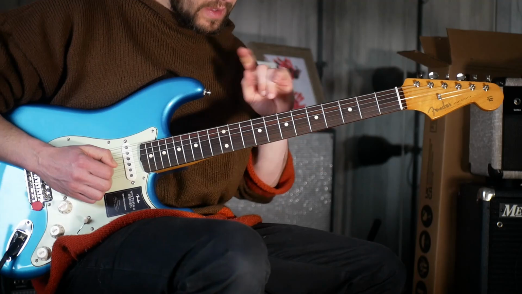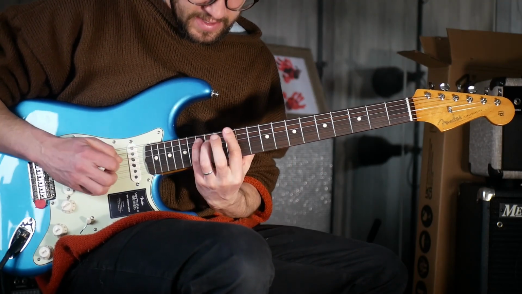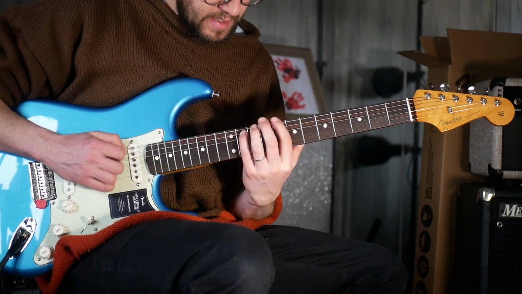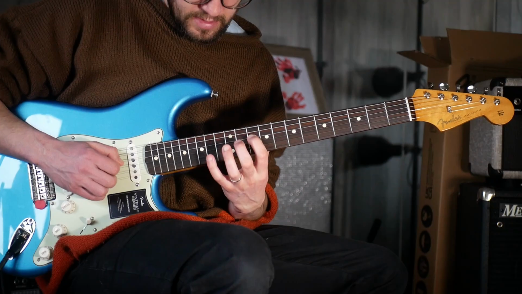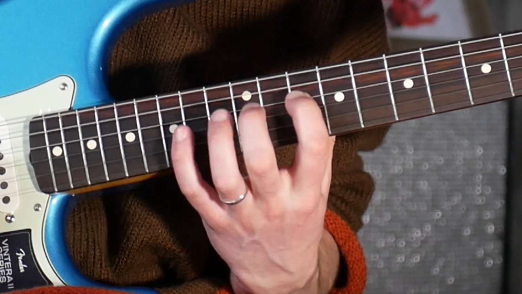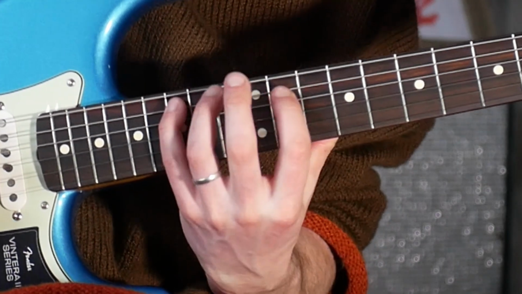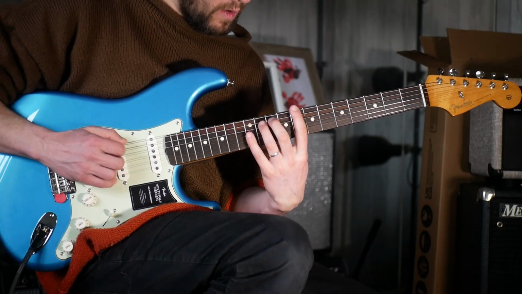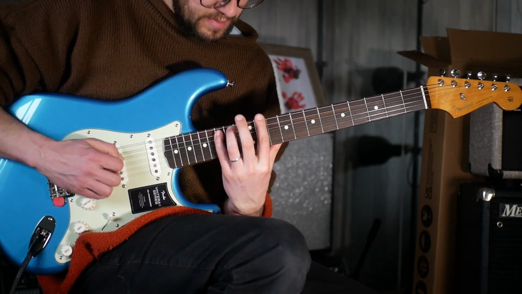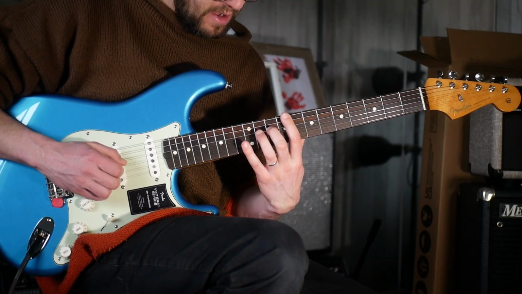Right, so let's keep moving on. So we got a C here, a C here, a C here. So where are we going to find a C on the G string? Here? Okay, so that could be one way that we do it. So you're now looking at pairs of octaves.